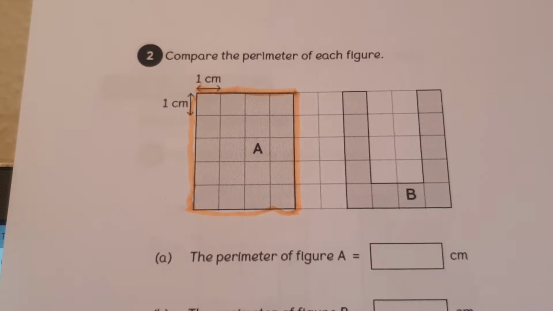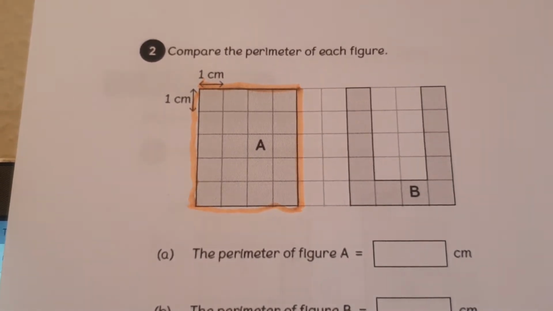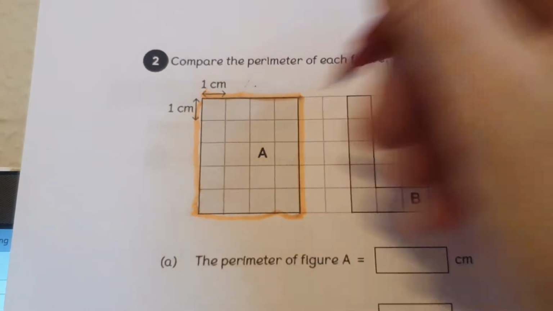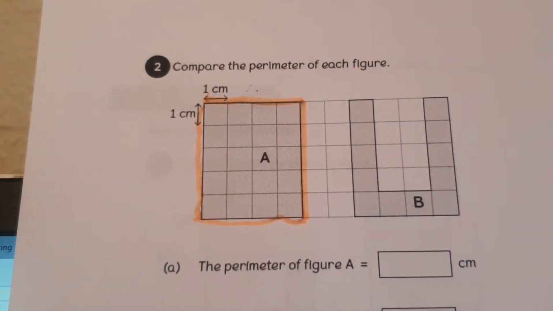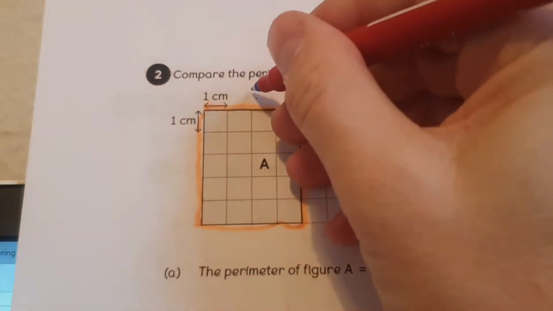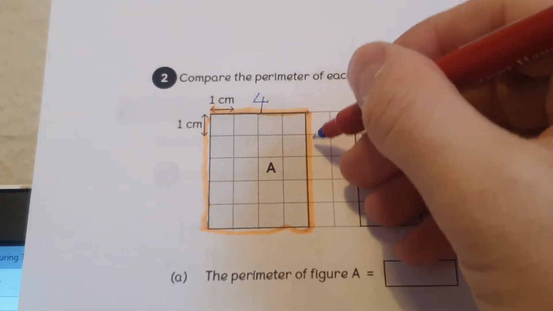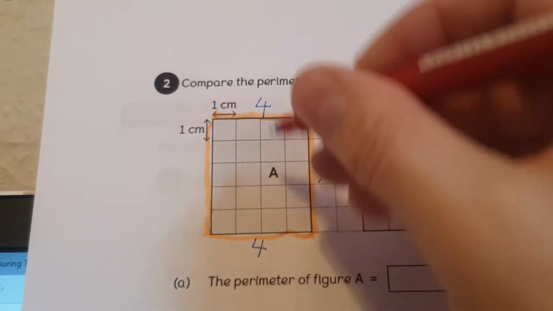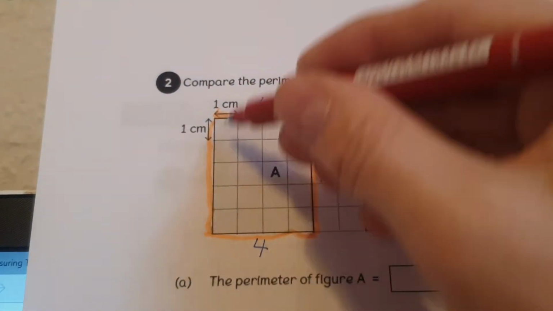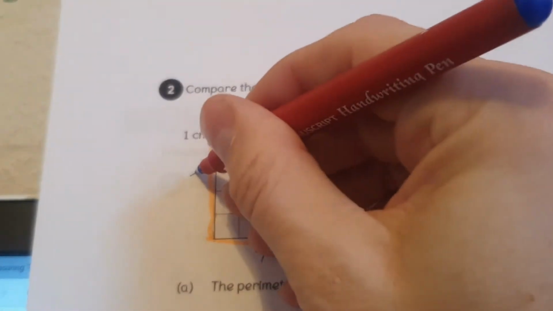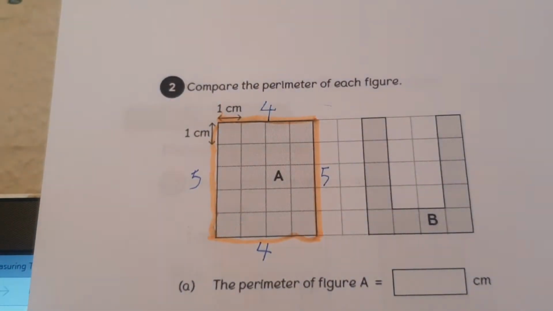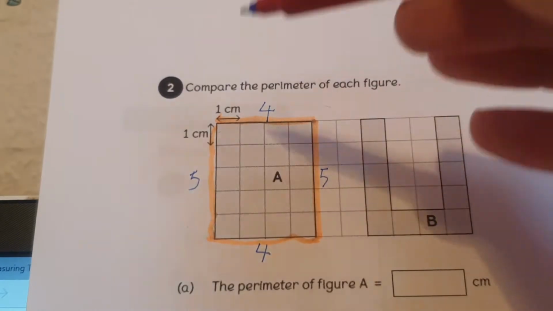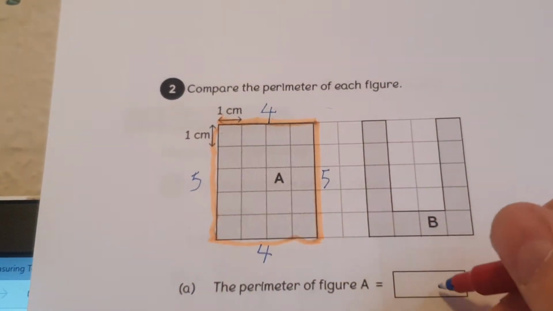Now, some of you put the measures on, which is really good as well. You say, well, that side is 4, and this side is 5 centimetres. This is really good practice because it is the 4 sides you are adding up. So 5 add 5 is 10, 14, 18.